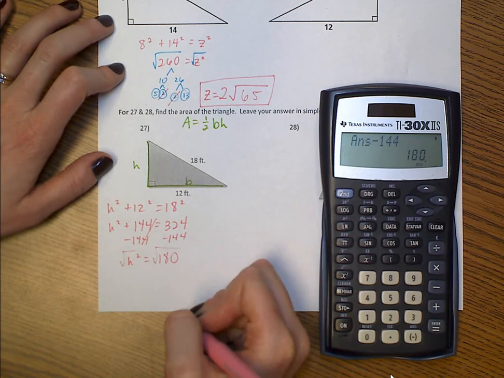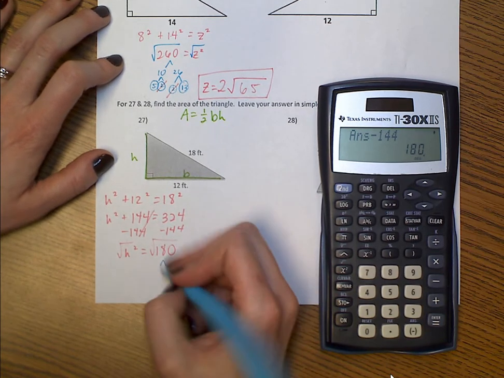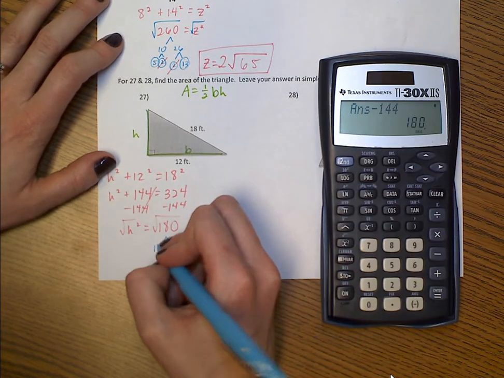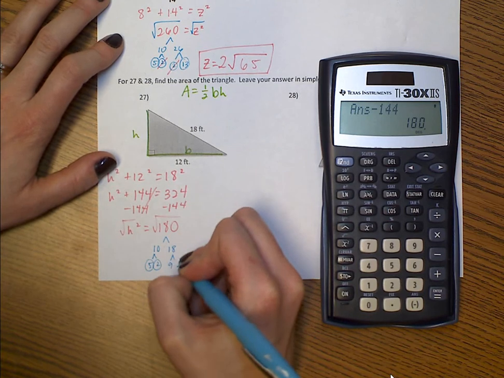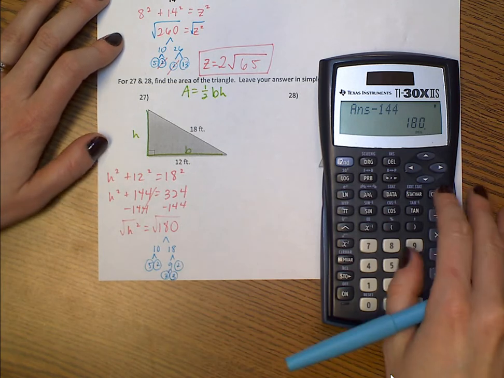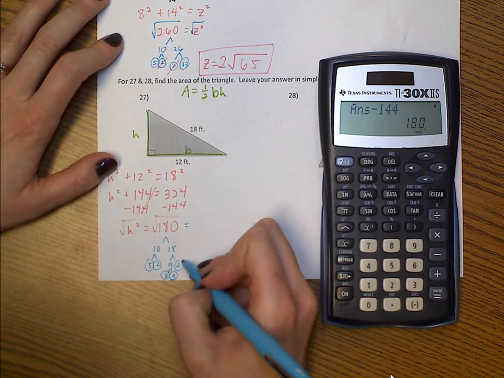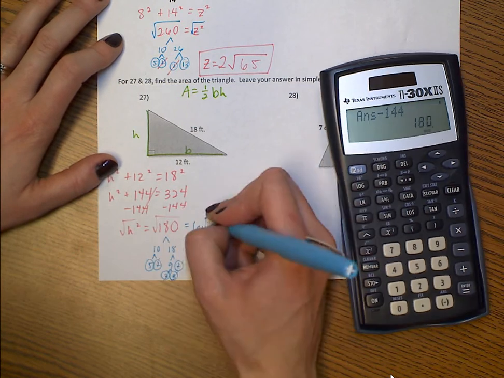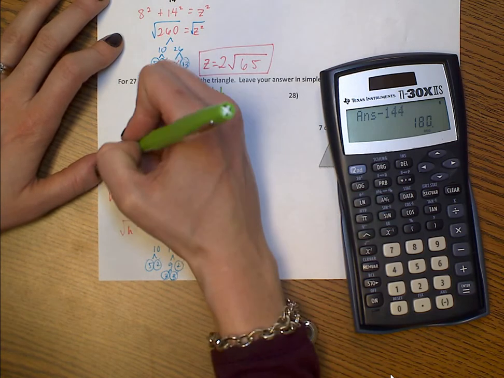And here's where I'm going to do factor trees, because I don't want decimals, and I know 180 is not a perfect square. So again, it's divisible by 10, 10 times 18. And I could do 5 and 2, 9 and 2, 3 and 3. A lot of work on simple problems here. Okay, so the square root of 180, I could rewrite, I could pull a 2 and a 3 out and say 6, and the 5 would stay under. Okay, so the height is 6 radical 5 of this triangle.